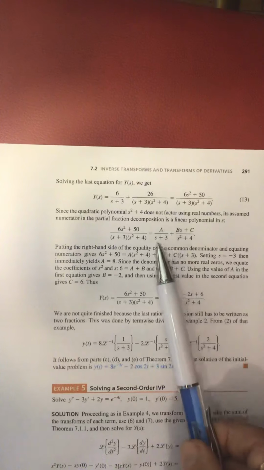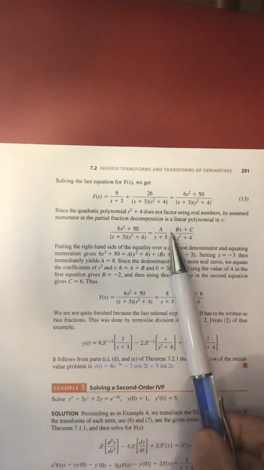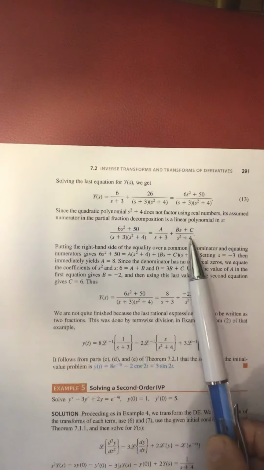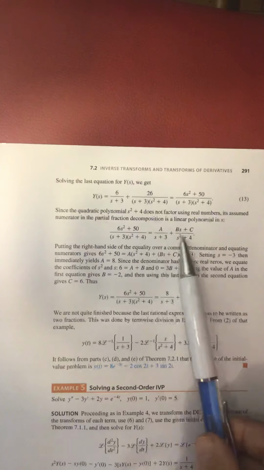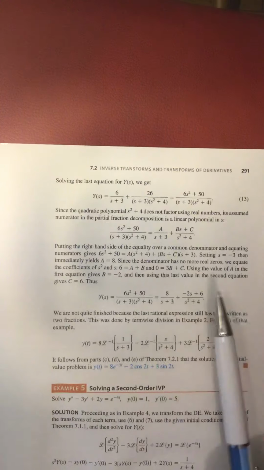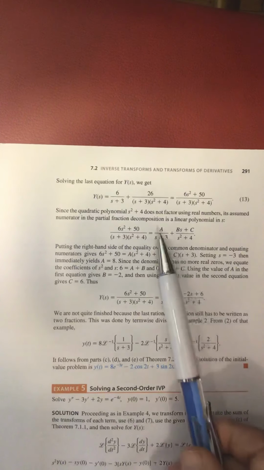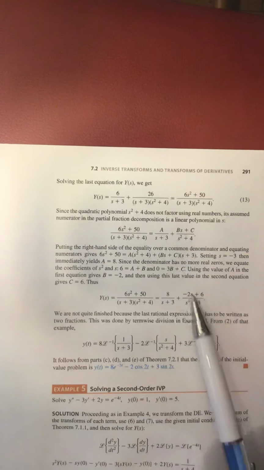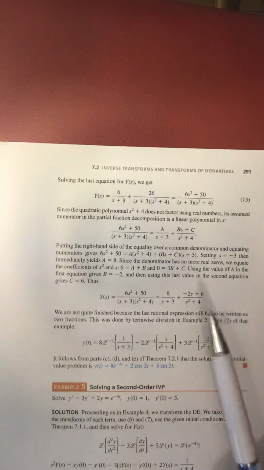And so we've got A over s plus 3 and Bs plus C over s squared plus 4. And if you do all of that, you end up down here. A turns out to be 8, B is minus 2, and C is 6.